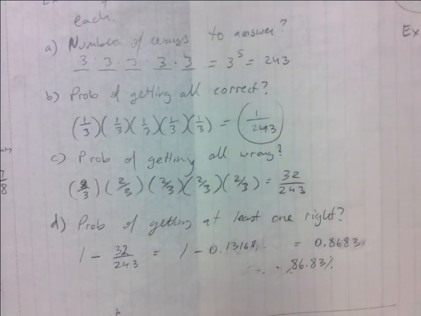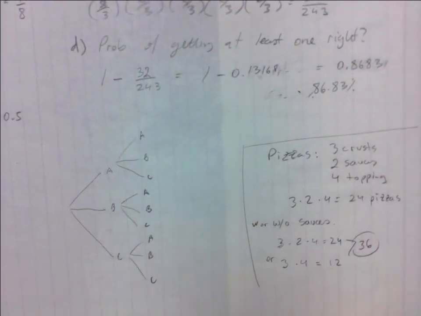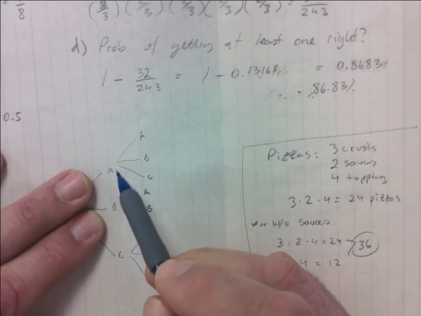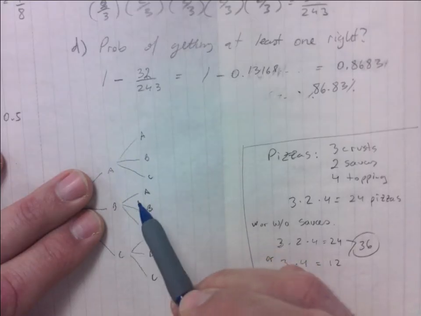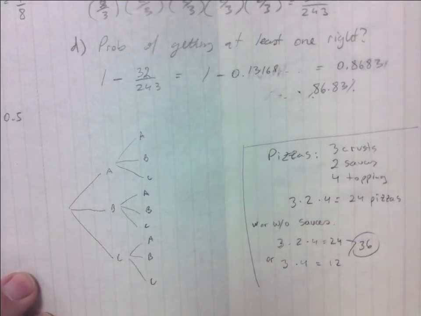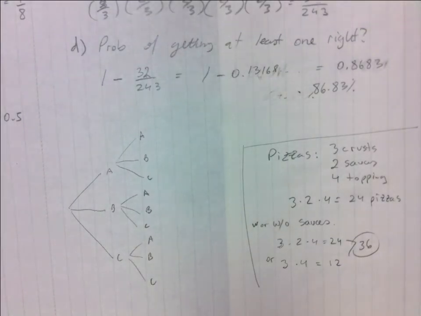Okay. If you wanted to do a tree diagram, in this case, it would look very messy. The first question has A, B, C, right? And then the second question has A, B, C. So you have to do that for every question. So this would get very, very busy and very hard to follow, actually. So I would not recommend that. Okay, that's multiple choice for you.